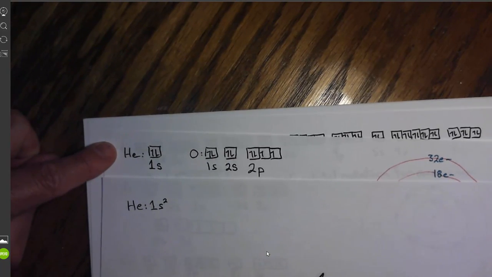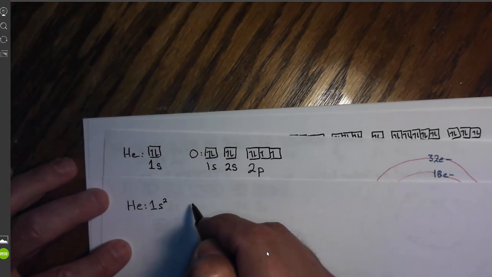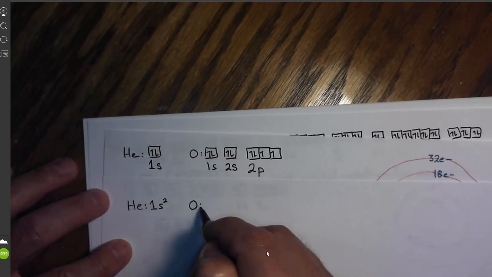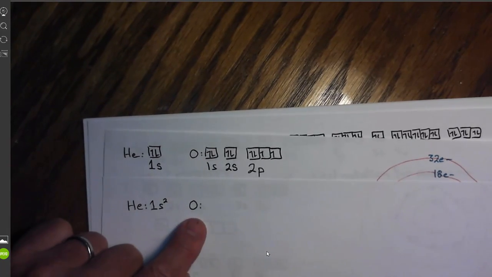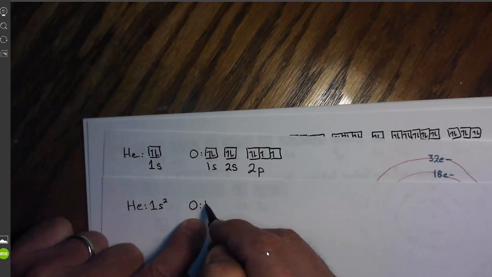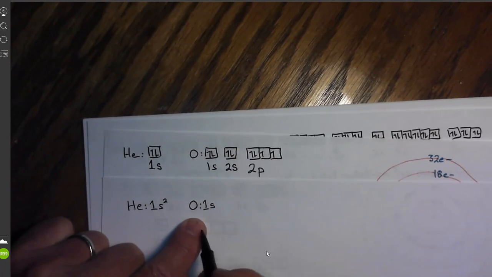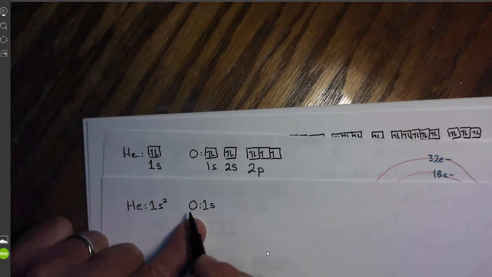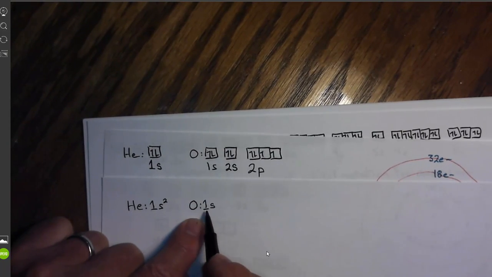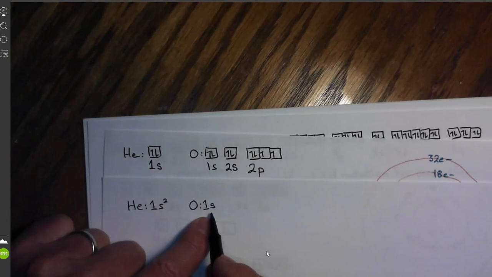You got that? So for oxygen, we have the 1 and the S on the same level. The oxygen symbol O is capitalized, so the 1 is the same size. The S is half the size to show that it's a lowercase letter.